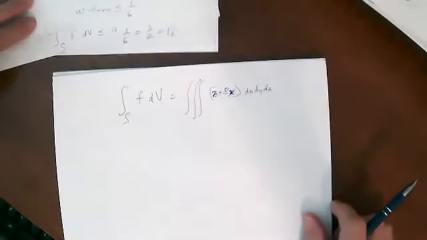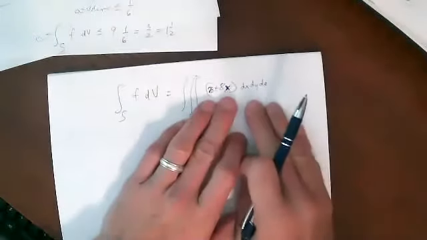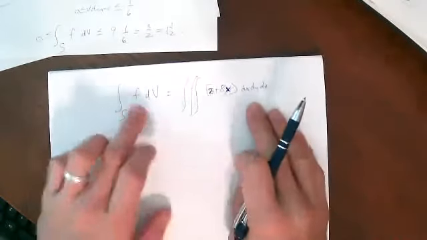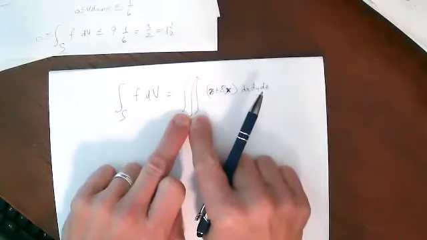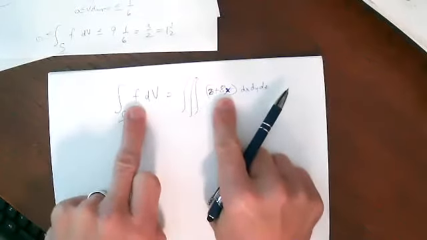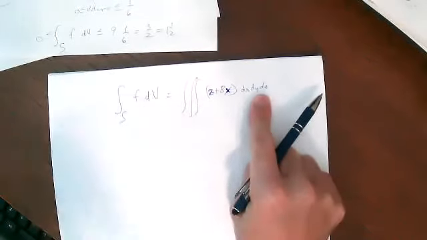So see that when you write down this triple integral, focus on saying that you're summing, these are elongated s's, you're summing values of the function times small amounts of volume.